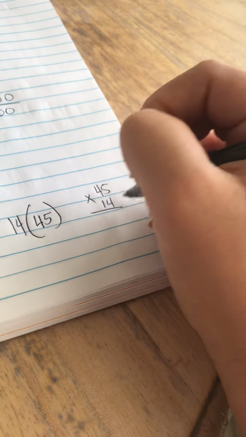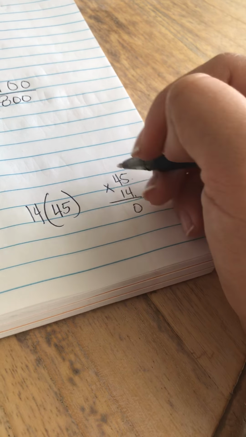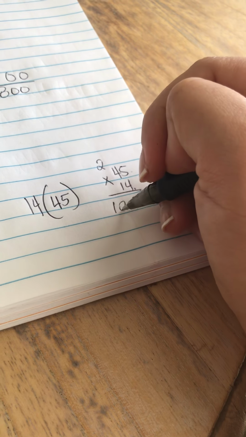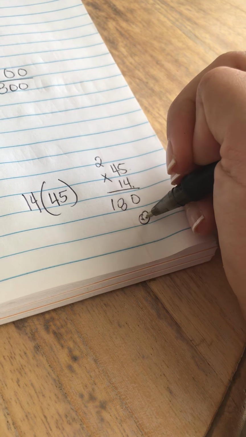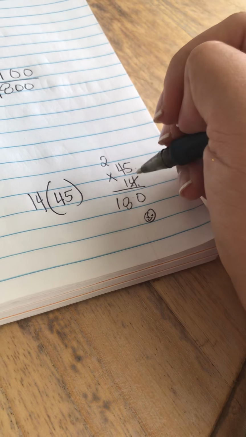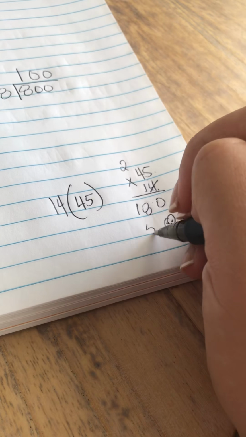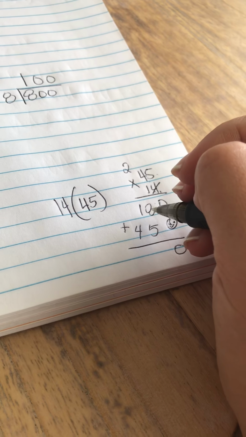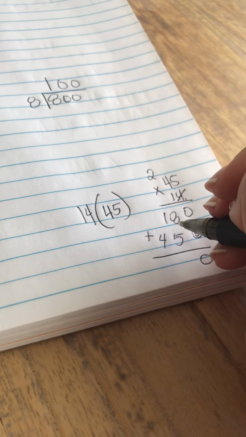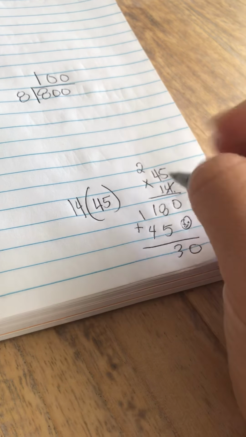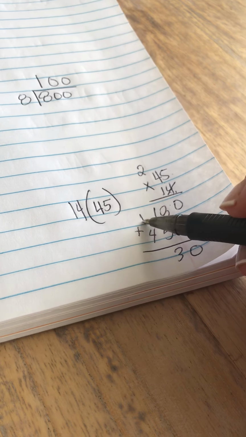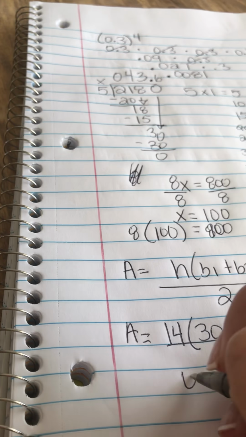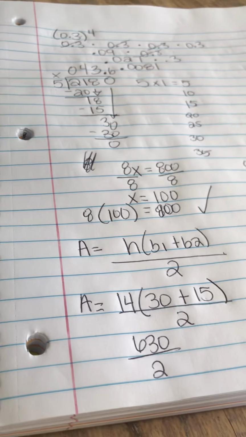I'm going to come over to the side and solve that. 4 times 5 is 20. 4 times 4 is 16, plus 2 is 18. Add our Mr. Smiley. We're done with that 4. 1 times 5 is 5. 1 times 4 is 4. Now we add 8 plus 5, 8, 9, 10, 11, 12, 13. 4 plus 1 is 5, plus 1 is 6. So we have 630 as our numerator, and then we're going to half that.